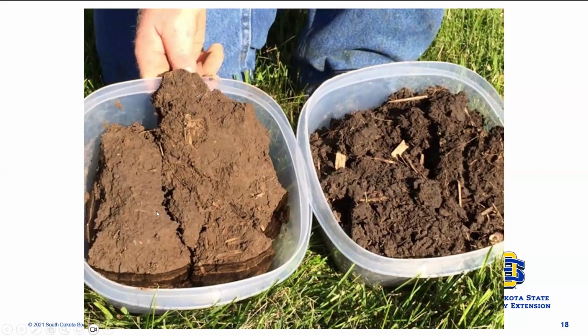So this soil on the left has been farmed what I would consider more conventionally, more traditionally, as we've moved on in history. My grandfather had a plow. I was taught how to plow on our farm. I'm not attacking that. It's part of our heritage, but today we have a lot more technology and a lot more know-how, and we can do things differently in a better way.